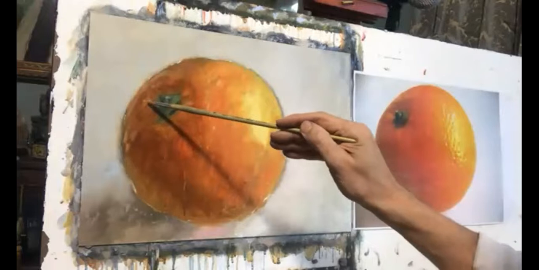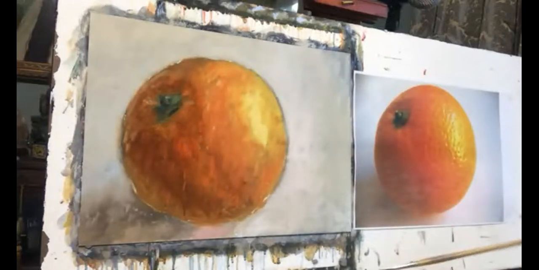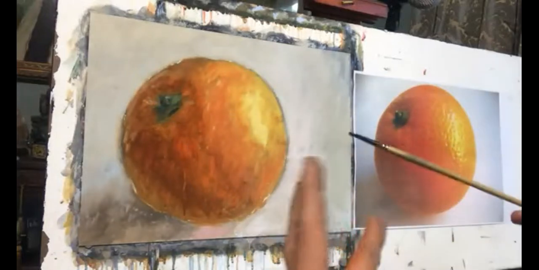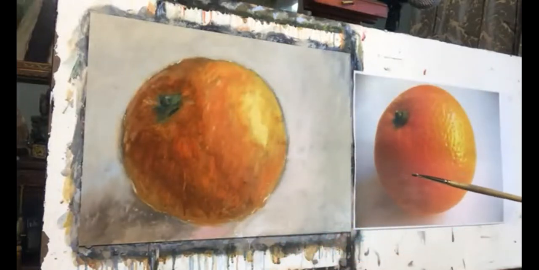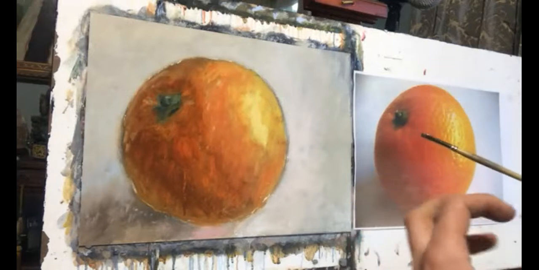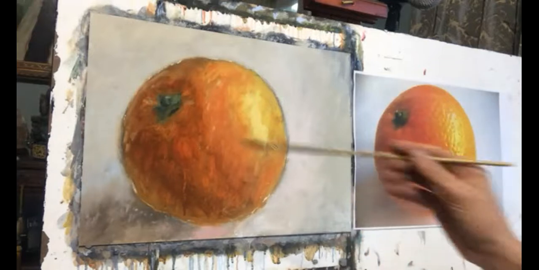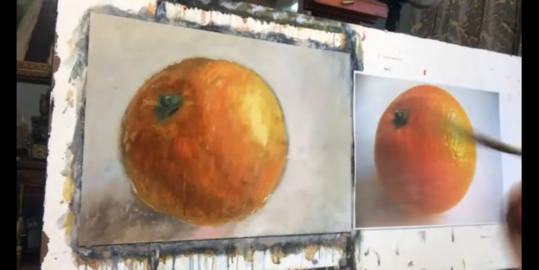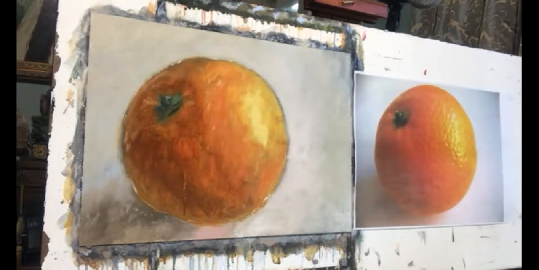I also try to be a little bit creative in the sense that I'm not sticking to being too photographic. And maybe this could be a good time, almost 2 hours in, to finally bring in orange paint and see where this could work.